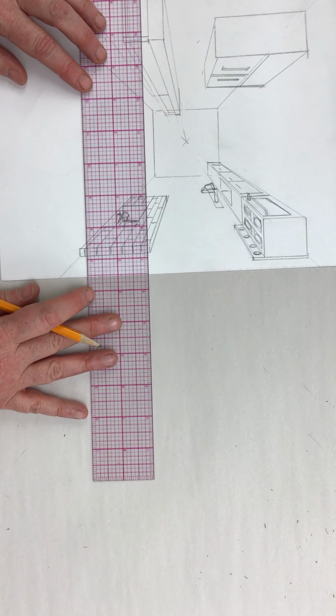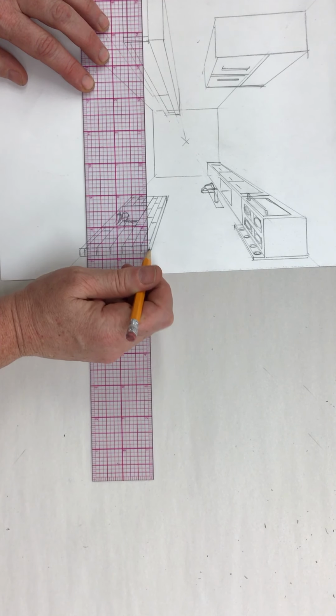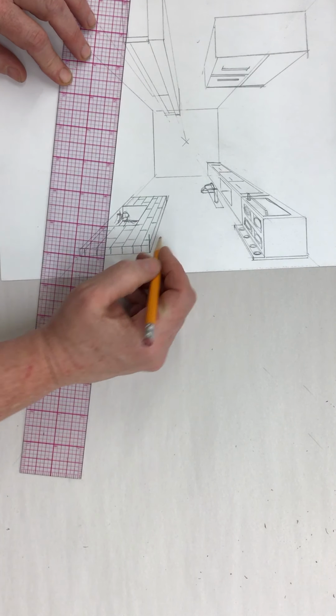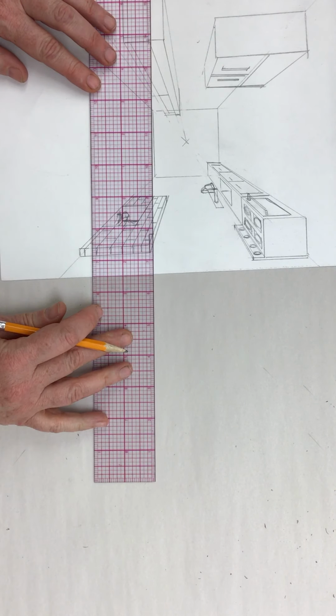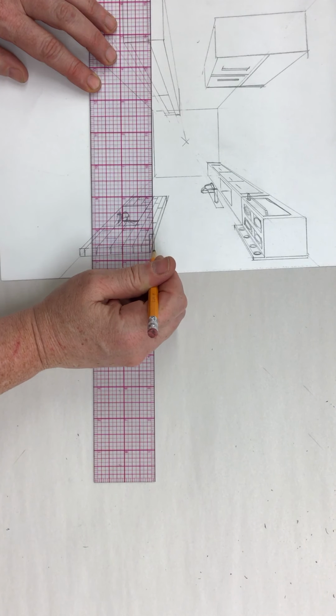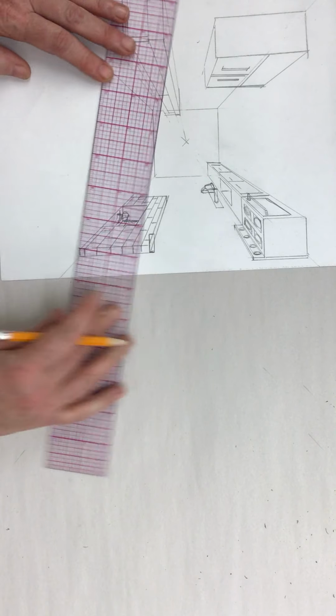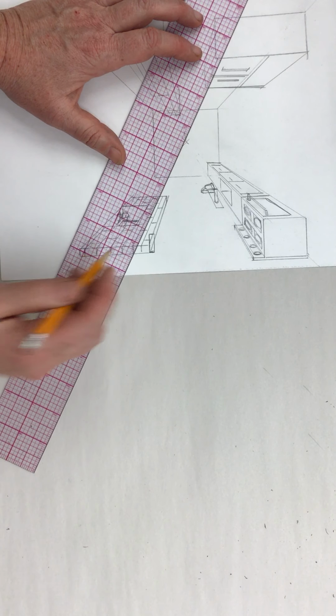Now, if you wanted a mantle or something to stick out like a shelf on top, I would just extend that out, draw the side of it closest to me, and then have that overlap that top row.